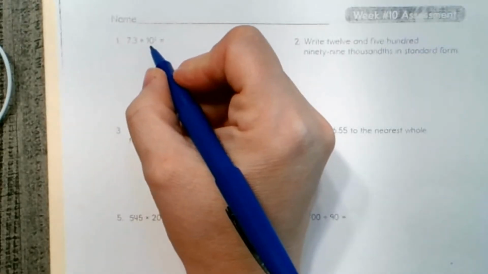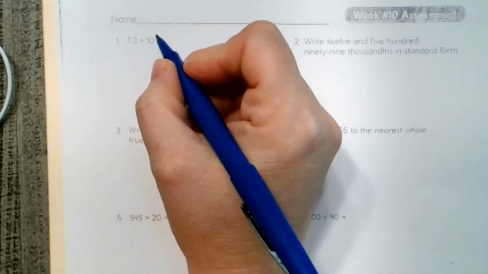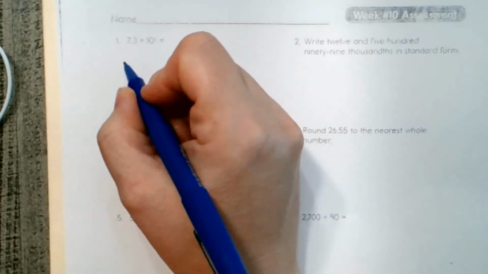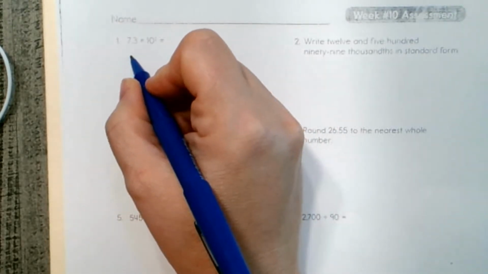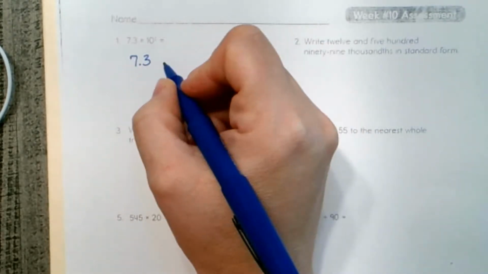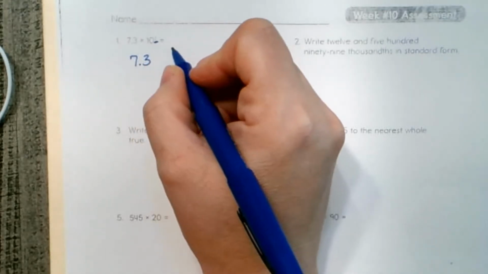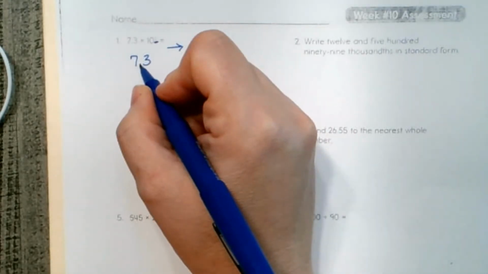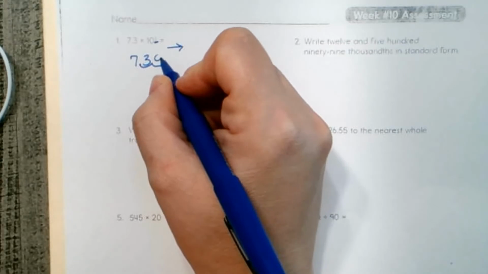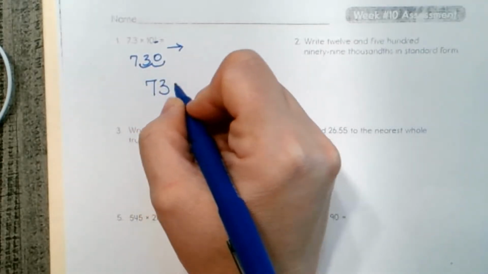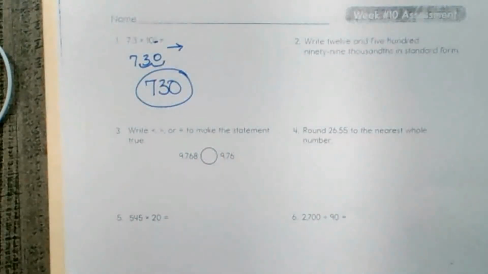So, when multiplying by a 10 to a power, you are going to take your decimal, which is 7.3, and you're going to move it 2 places, multiplication to the right. So 1, 2, fill that in with a 0. Your answer is 730.